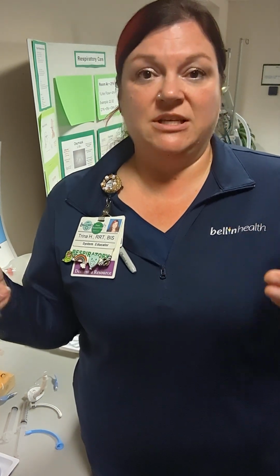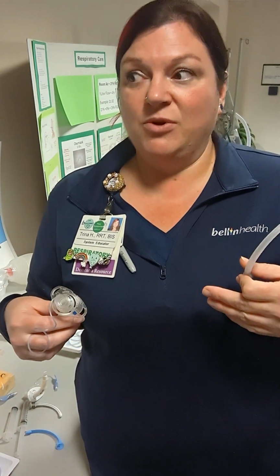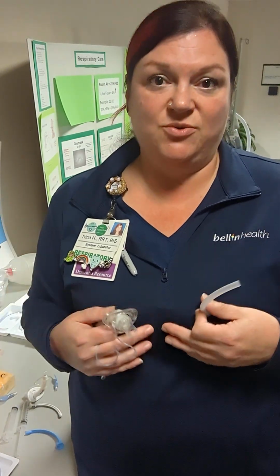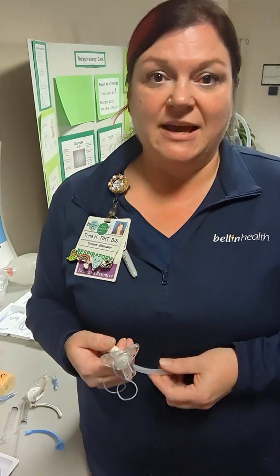Okay, so we take these out. Trach cares are typically every 8 hours or so, certainly once a shift. And cooperatively between RT and nursing staff, we'd like to move to doing those cares either together or at least communicating when they need to be done, who will be doing them, and how we go about doing that.